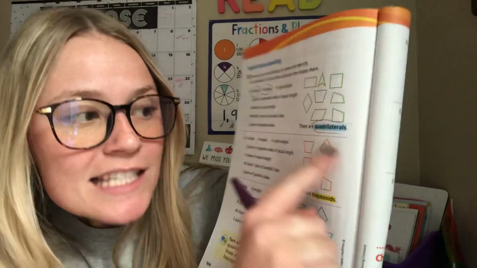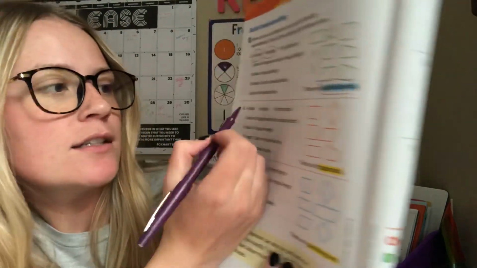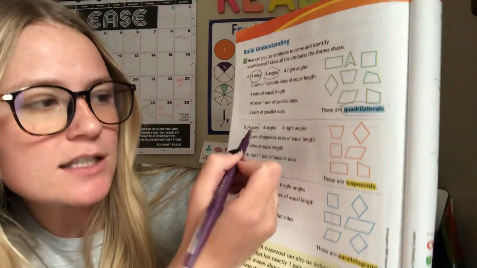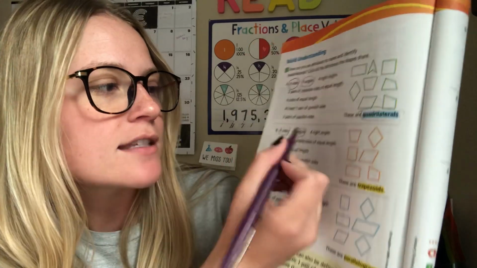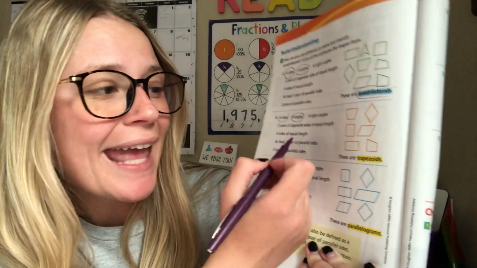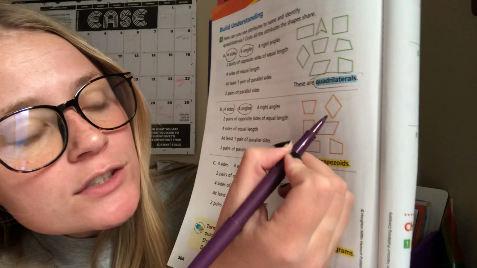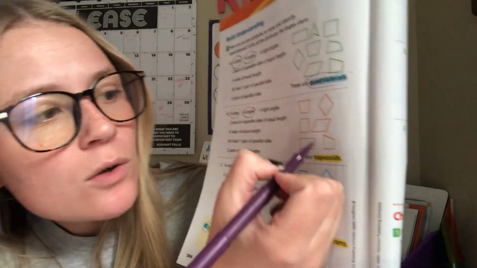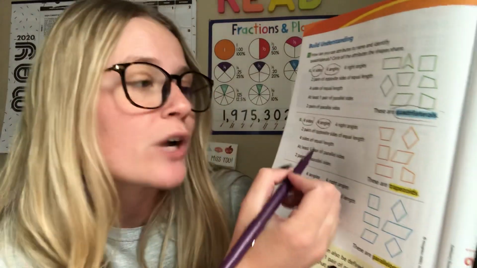What do all of these shapes have in common? Do they have 4 sides? Yes. Do they have 4 angles? Yes. Do they have 4 right angles? Nope, I'm seeing some curves. So no, they do not have 4 right angles.